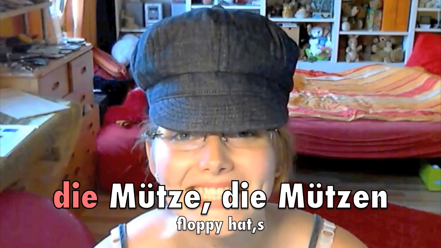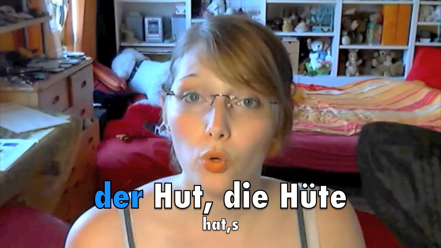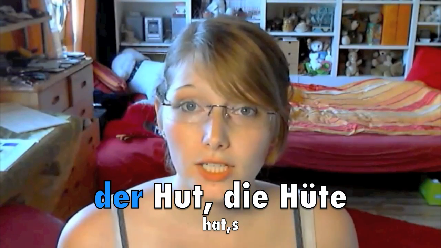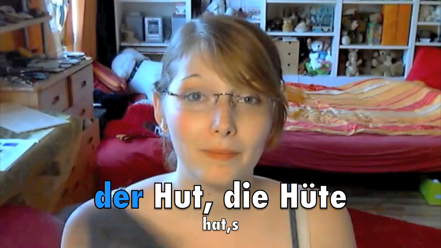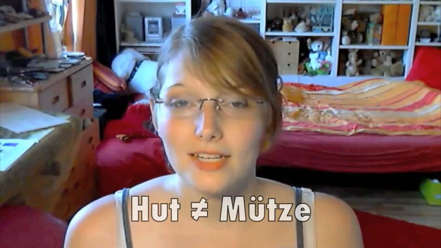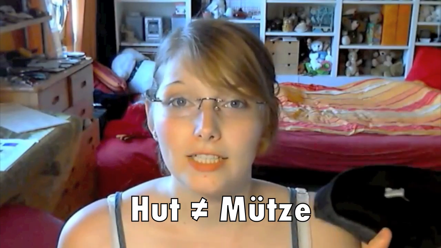Okay, now on to everybody's favorite part. Your random word of the week is... It's about time we got this one down. Mütze. As opposed to Hüte, because a Hut is not floppy. So a Hut is a hat, and a Mütze is a floppy hat.